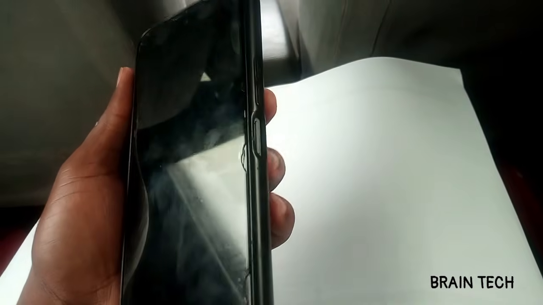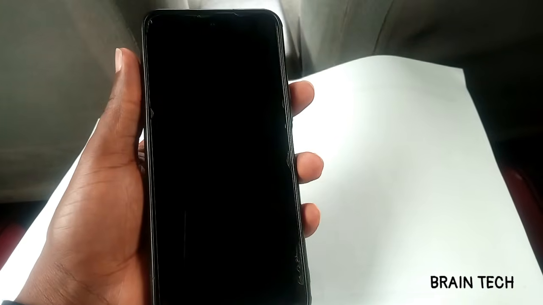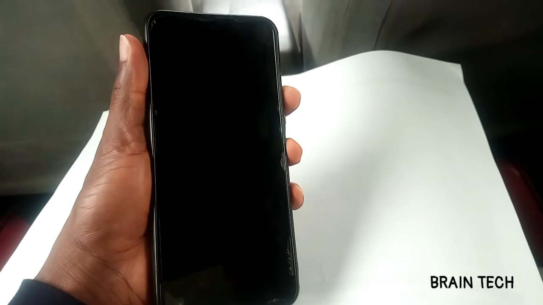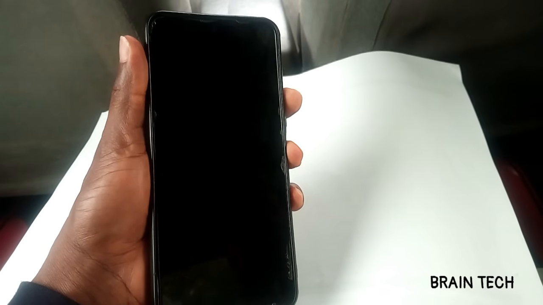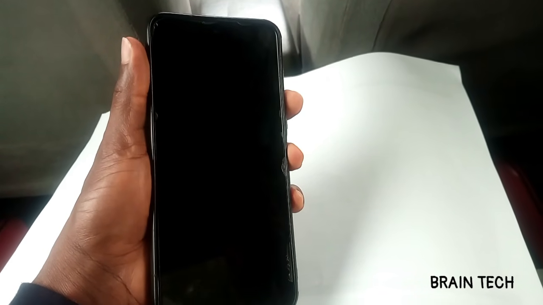You have to release the power key and continue to hold the volume up key when you see the Infinix logo on your screen, or you hear vibration, or you hold it for 10 seconds. So you have to count 10 seconds. If the logo is not there, you release the power key and continue to hold the volume up key. 1 2 3 4 5 6 7 8 9 10. Release the power key and continue to hold the volume up key.